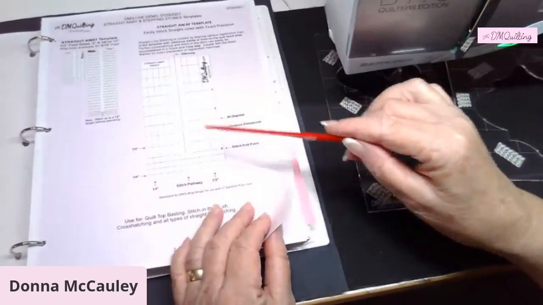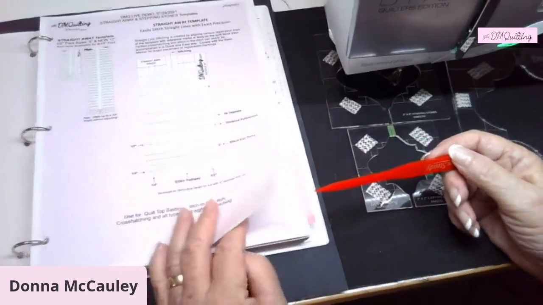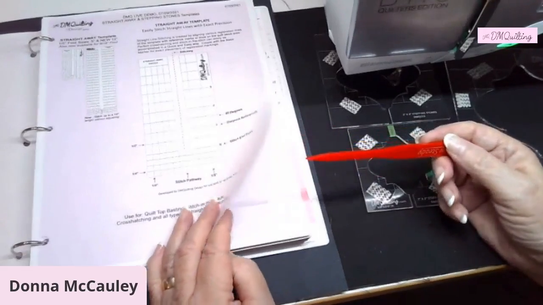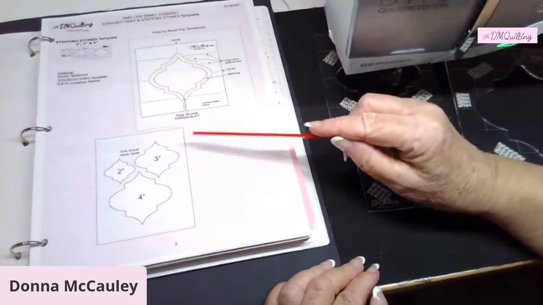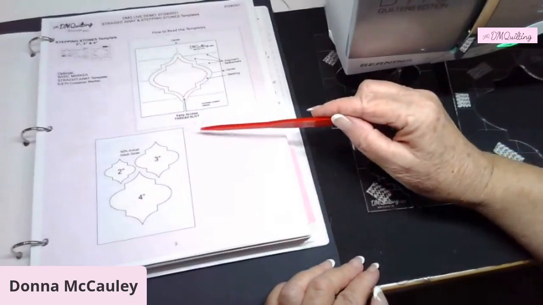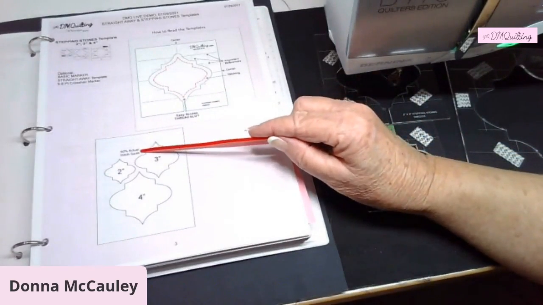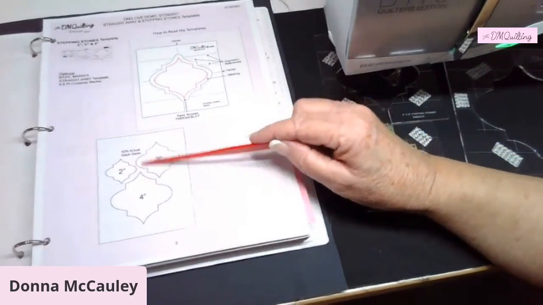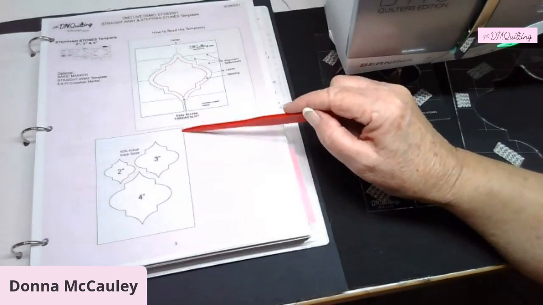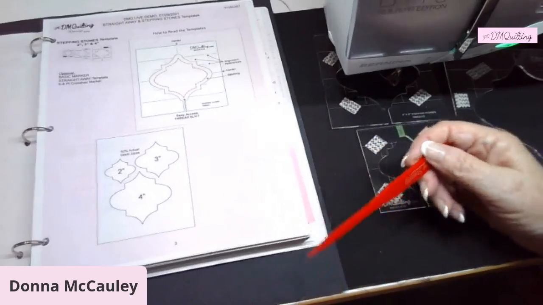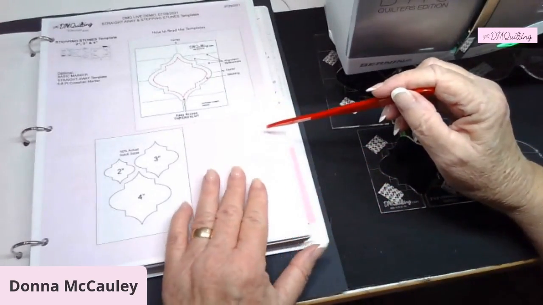We'll actually do a little bit of stitching with this in a little bit, but I wanted to go over what some of this information is. Then we have images of our stepping stones. This is 50% of the actual finished stitch size of the templates, and here we explain how to read the template, what all the lines and marks mean.